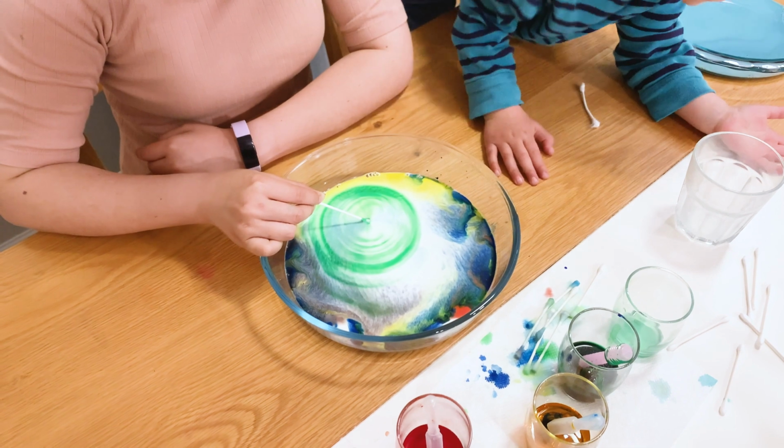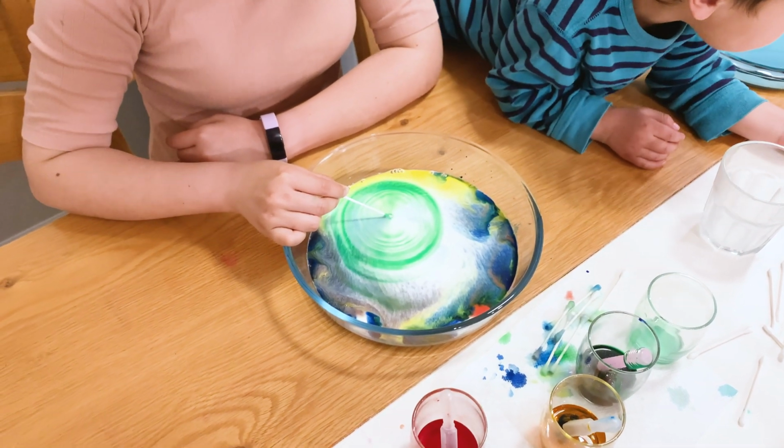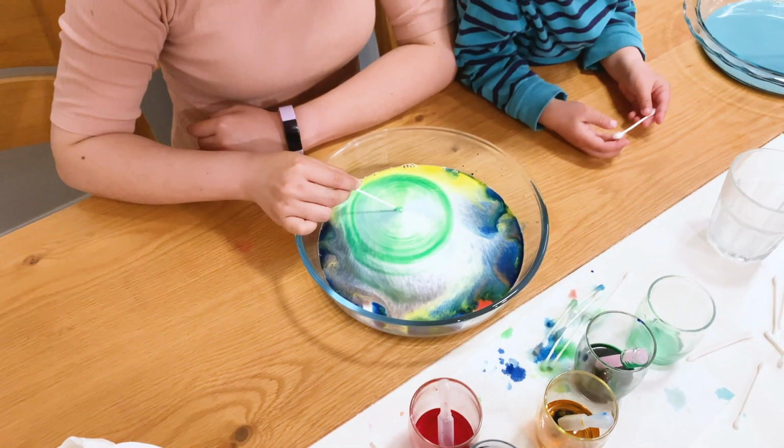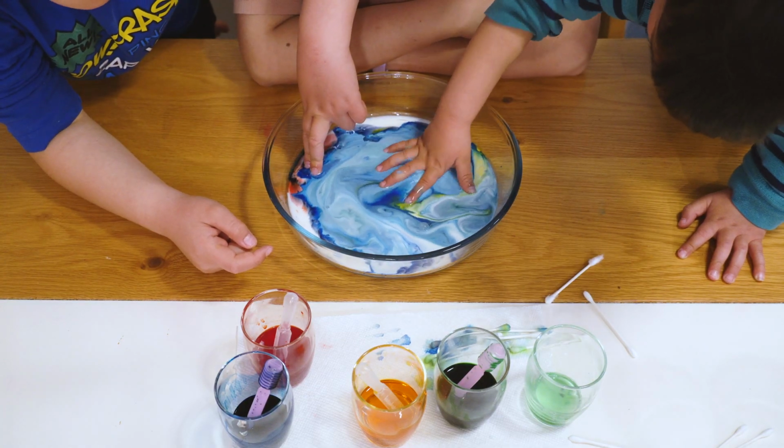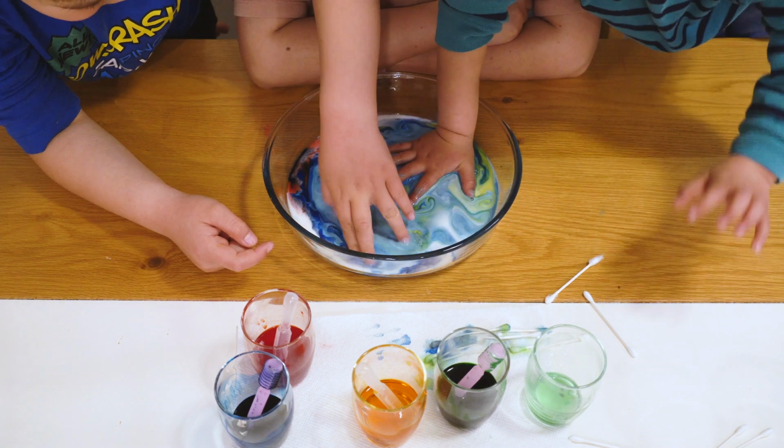Dip your finger in the soap and then touch it. Can you put up the sleeve?